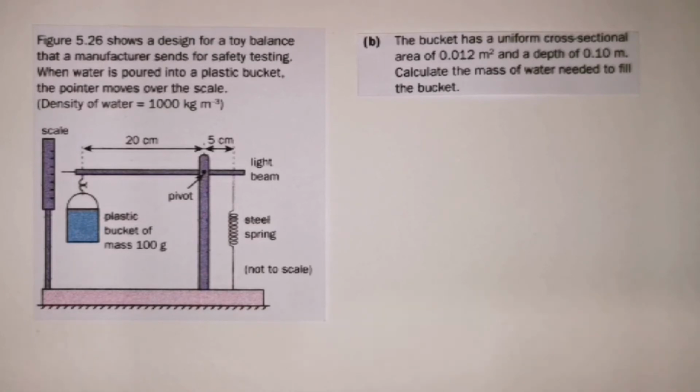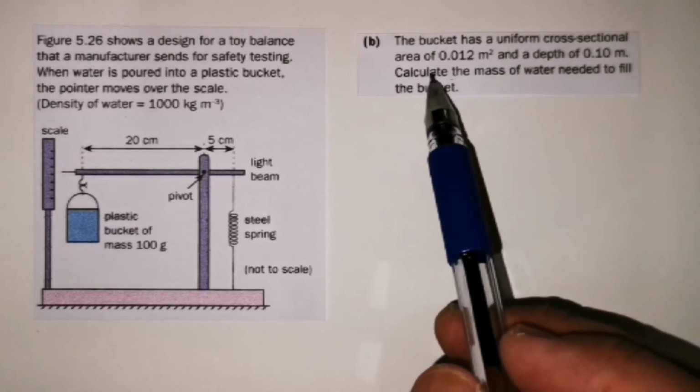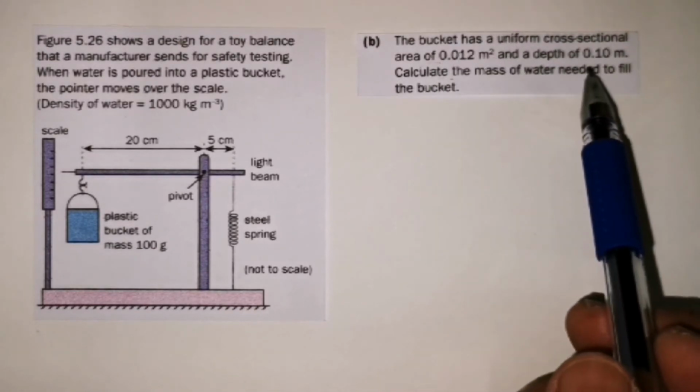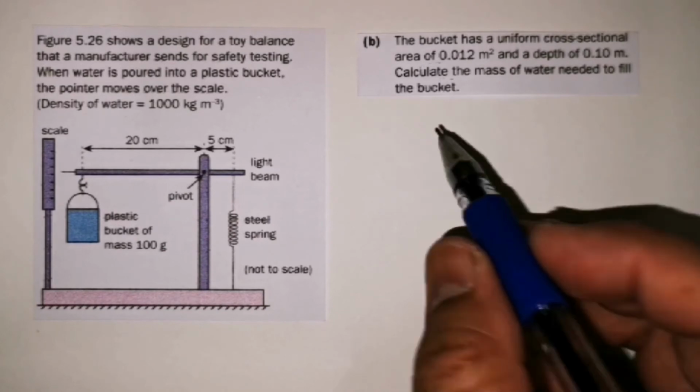Okay, part B. The bucket has a uniform cross-sectional area of 0.012 meter square and a depth of 0.10 meter. Calculate the mass of the water needed to fill the bucket. So you are given the density, the cross-sectional area and the depth. I'm sure you will get it.